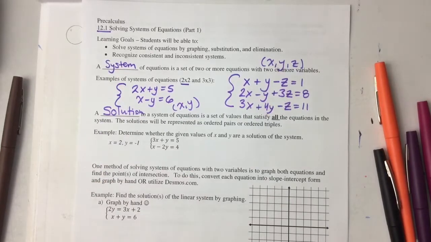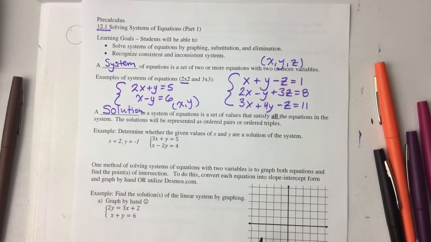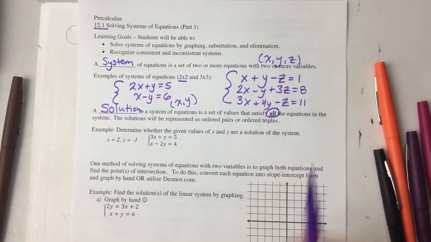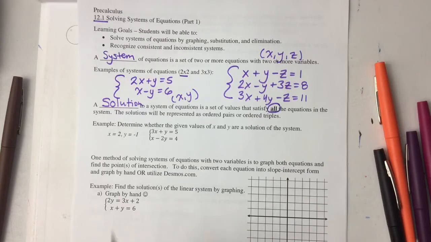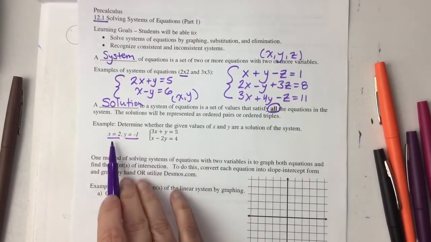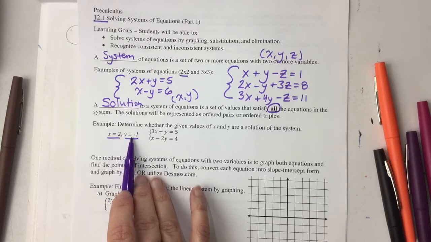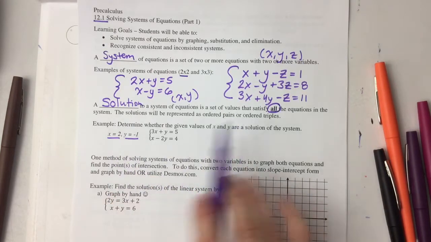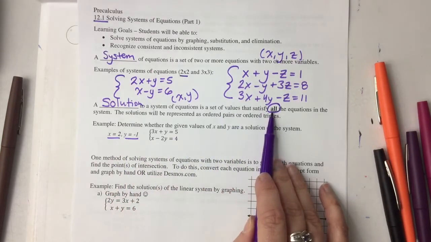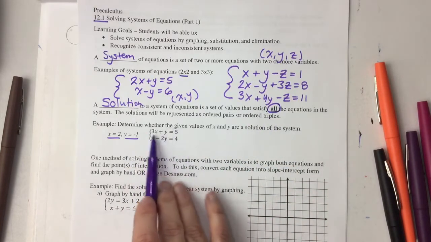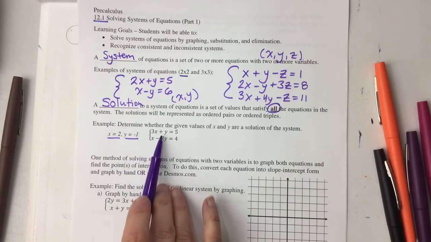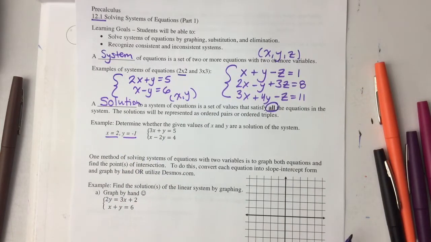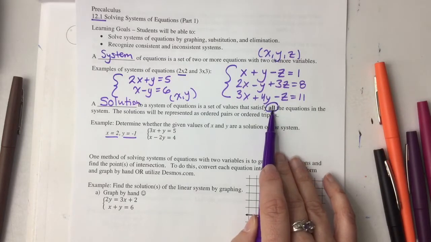Now this says a solution to a system of equations is a set of values that satisfies all of the equations in the system. So what that means is if something is a true system, and this is what we're going to try right here, we're going to see if x is really a 2 and y is really a negative 1. We have to make sure that those two values satisfy all of the equations. Meaning, I go one equation at a time, change the x to a 2, change the y to a negative 1, and make sure that I end up with a true statement. It has to work in all of the equations in order to say that it is a solution.